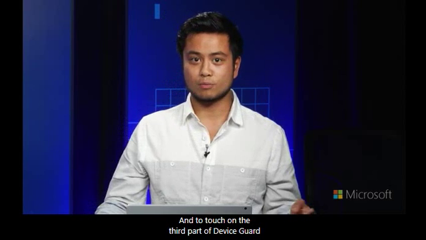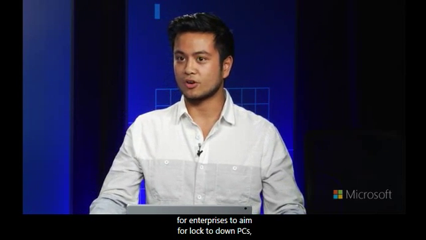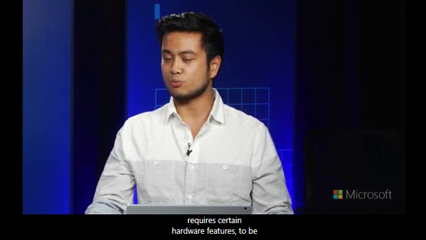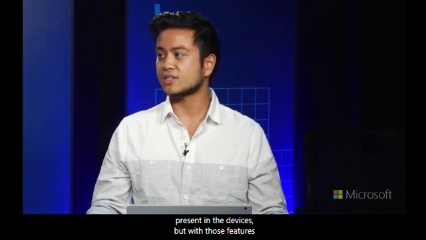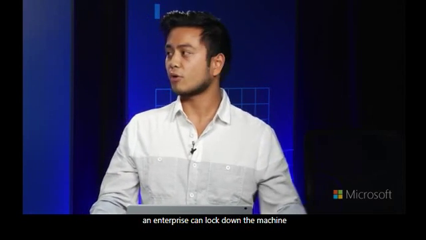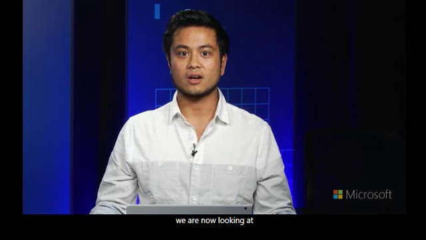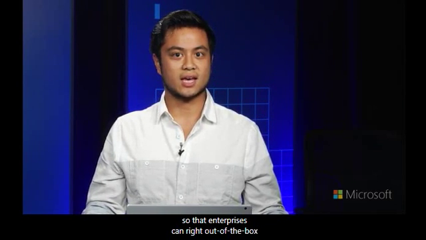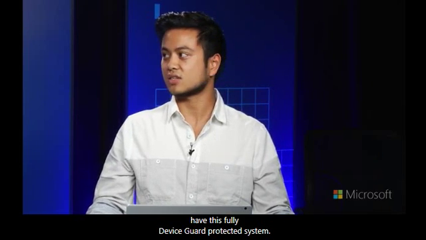And to touch on the third part of Device Guard, Device Guard really allows for enterprises to aim for locked down PCs, and a Device Guard locked down PC requires certain hardware features to be present in the devices, but with those features, an enterprise can lock down their machine. We are now looking at Device Guard ready and Device Guard capable systems, working with our OEM partners so that enterprises can, right out of the box, have this fully Device Guard protected system.